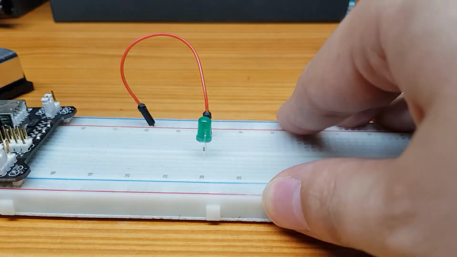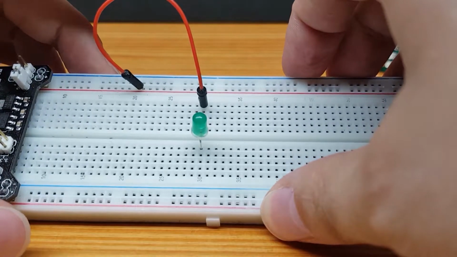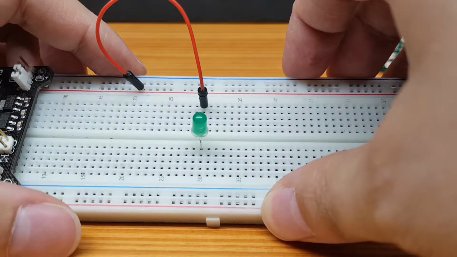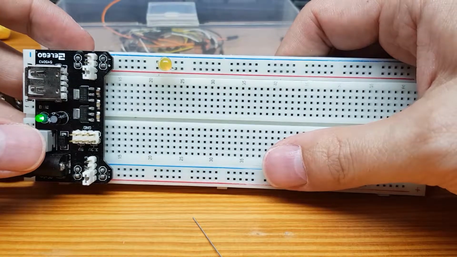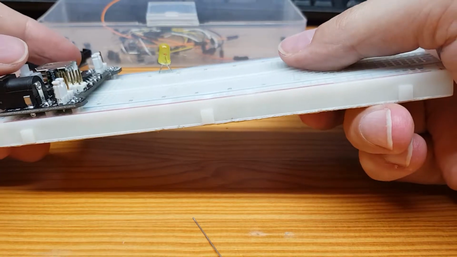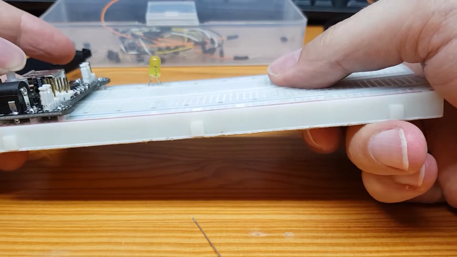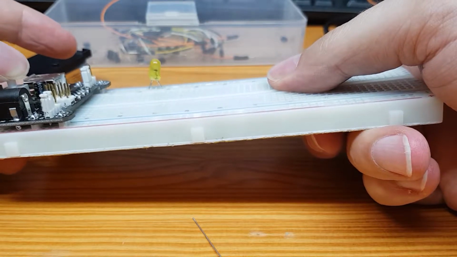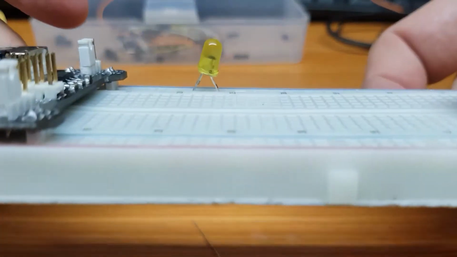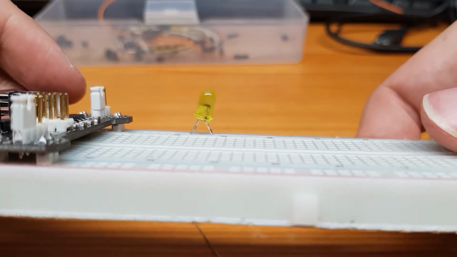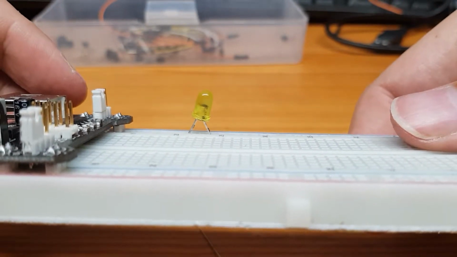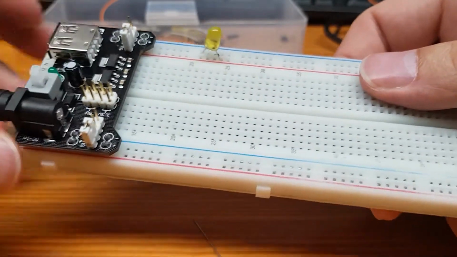And earlier on I connected an LED to the negative and positive directly, and this is what happens if you do that. Did you see that? You can probably see a little bit more close up. Now that LED, oh, it smells of burning in here now.